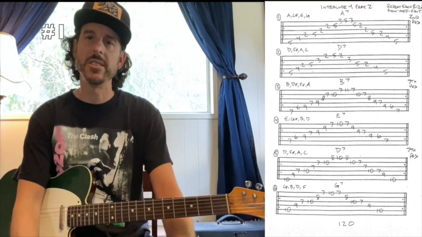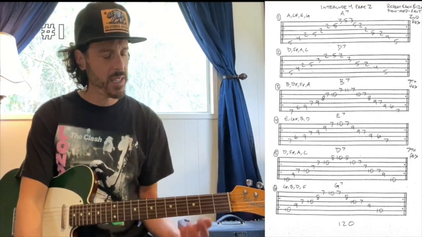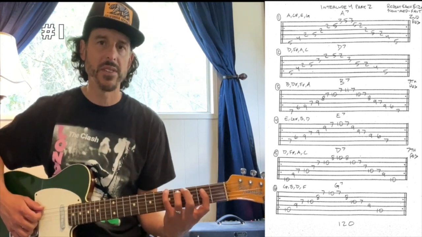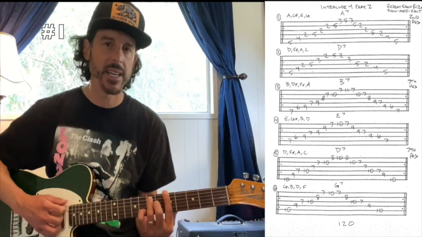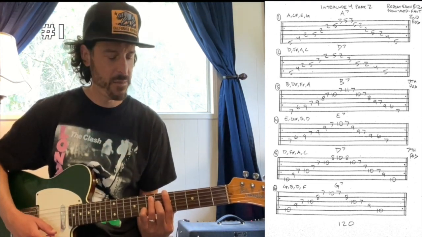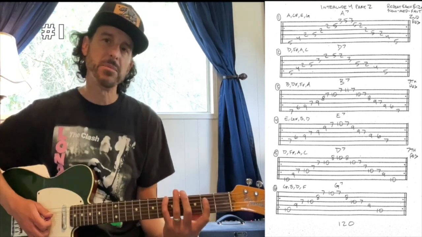Okay, going on to page 2. We're going to now arpeggiate an A7, and this one's going to start with, I'm using my pinky for this. You could also start with your ring finger, but this is going to basically be just right behind our A7 bar chord position off of the 6th string. So we're going to be kind of in this 2nd position right here.